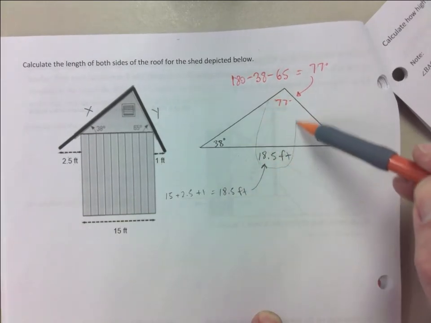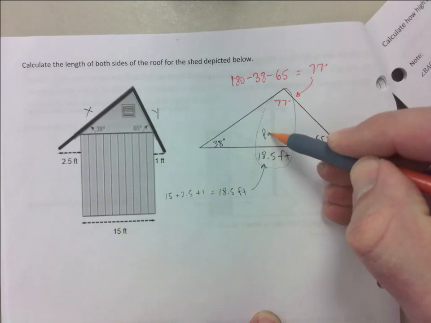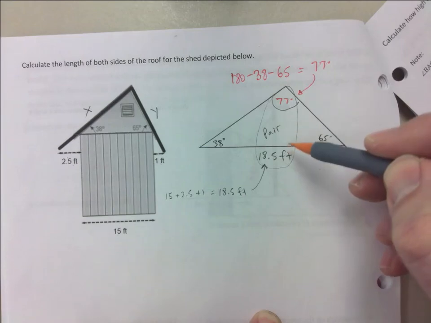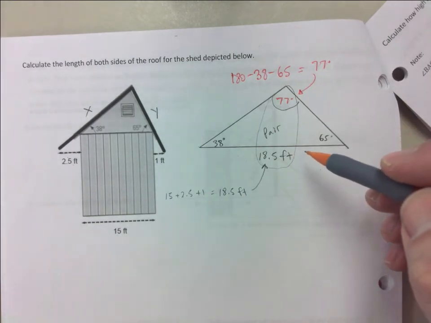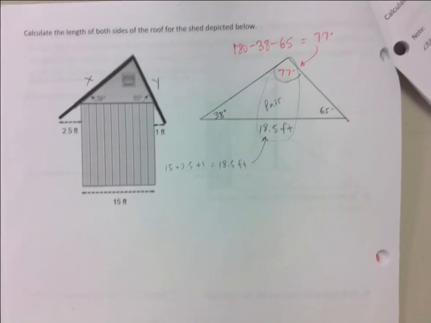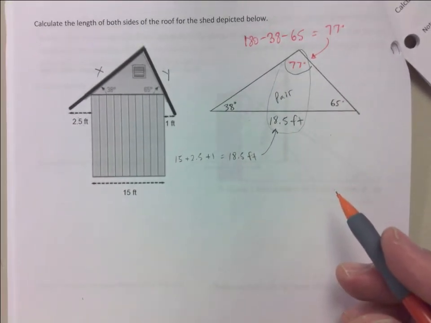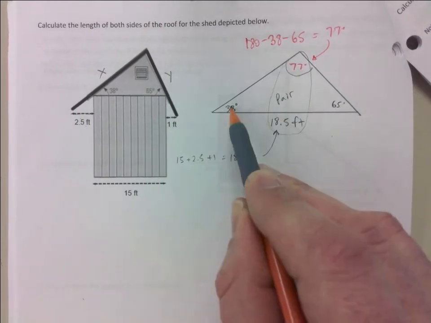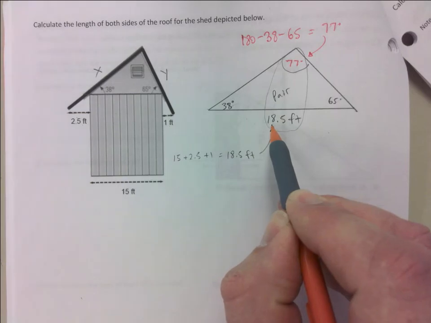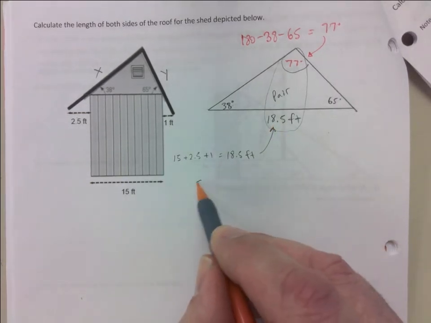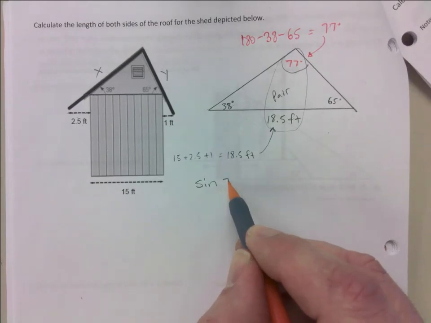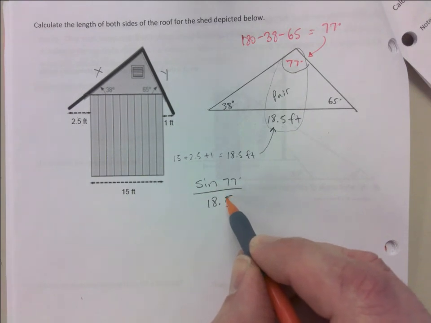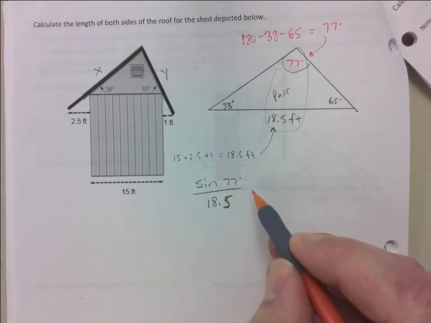Now we have a pair. Okay, we have the angle and the side across from it. We know both of them. Please remember that that is sine law. But sometimes students find pairs that are not there. They'll be like, hey, look at 38. It's like paired up with this one. It's like, no, they have to be opposite each other. Okay? So, sine of 77 over 18.5. Make sure you write this down so you have a good, solid example.